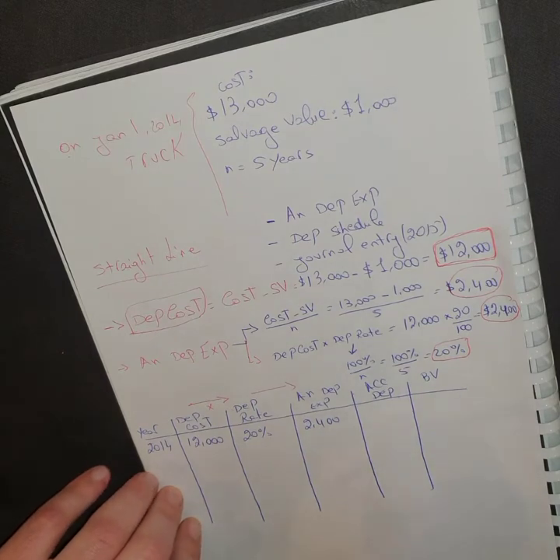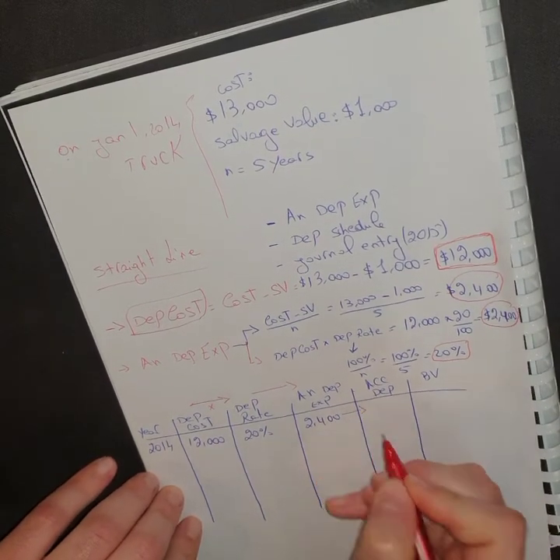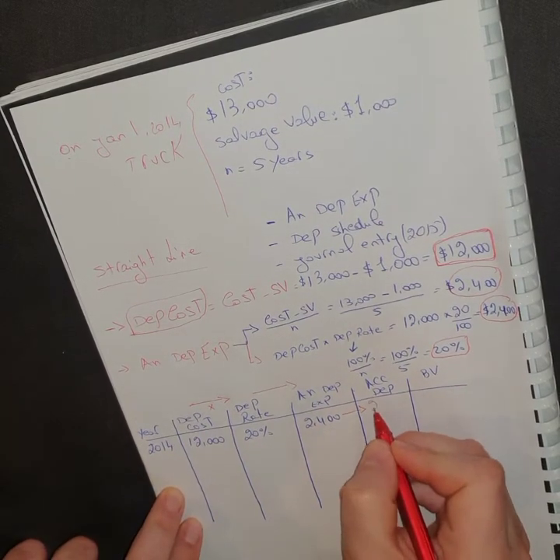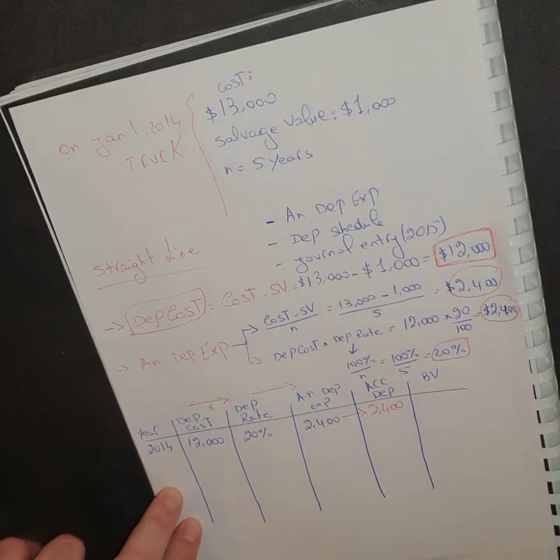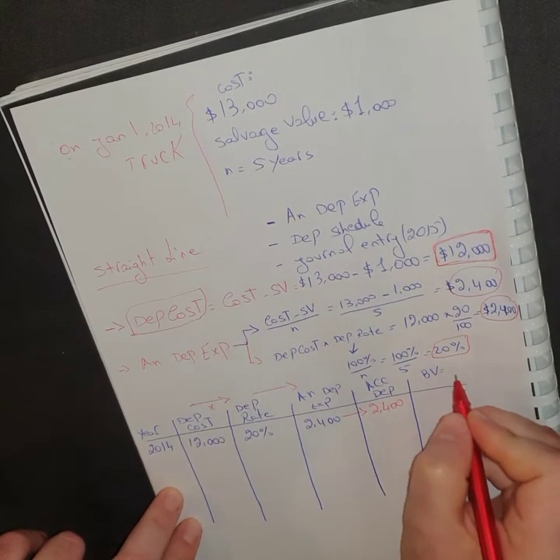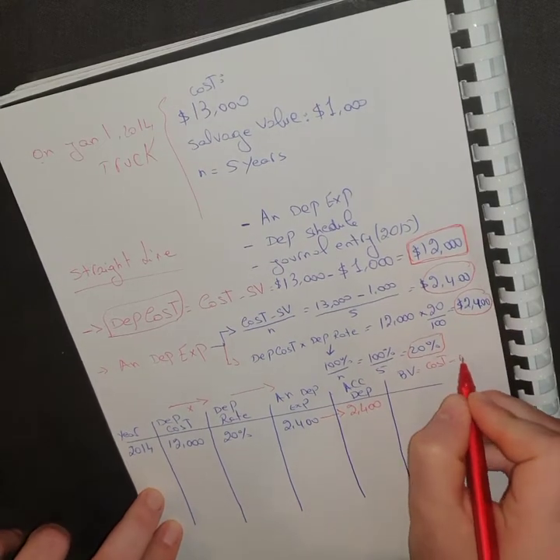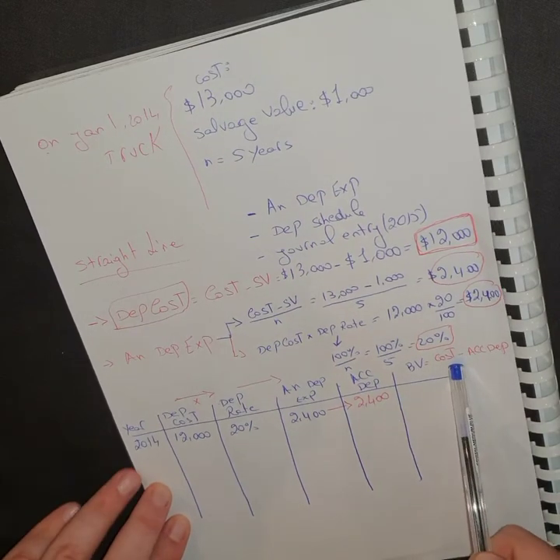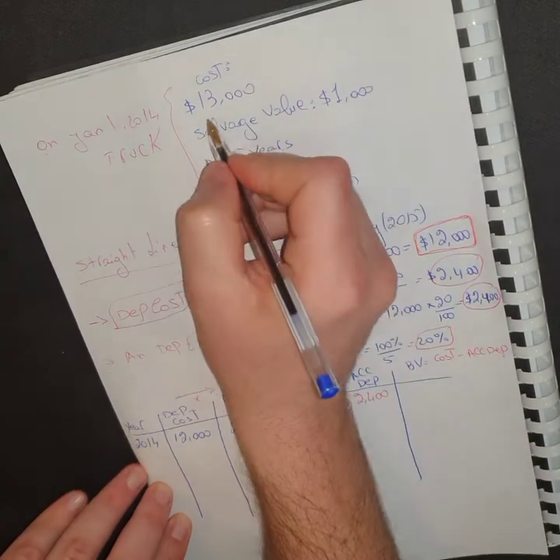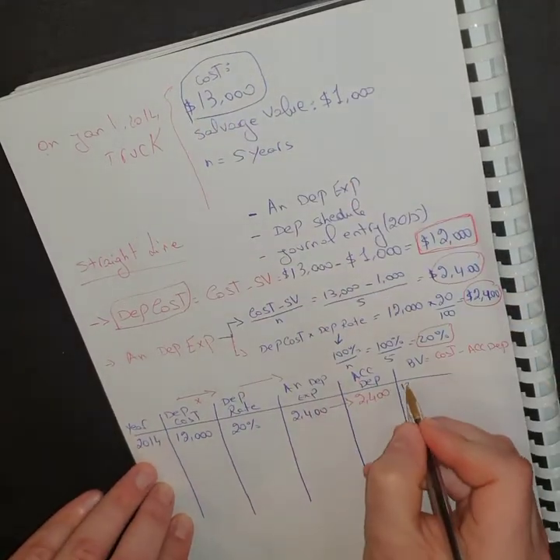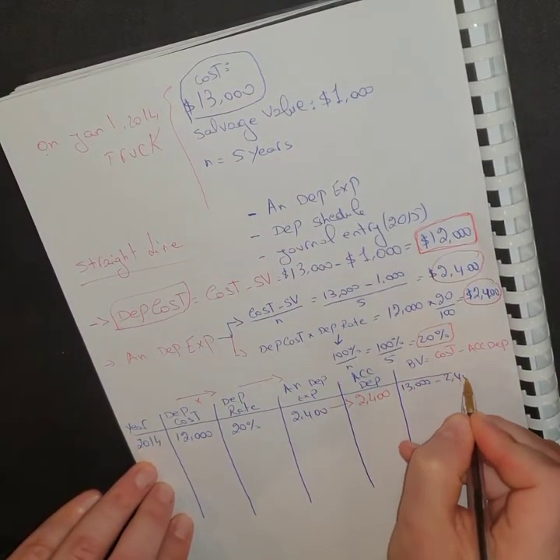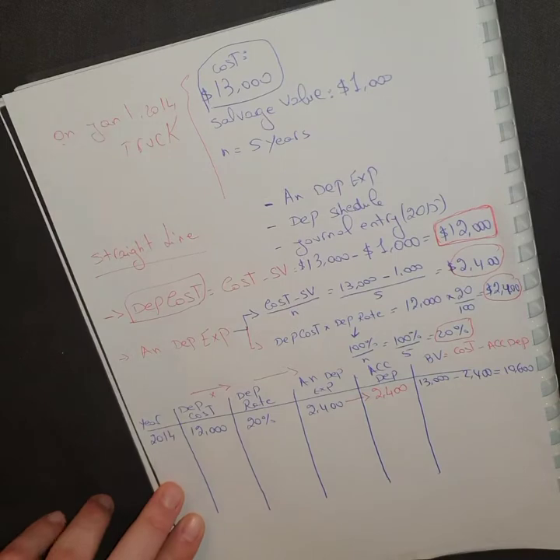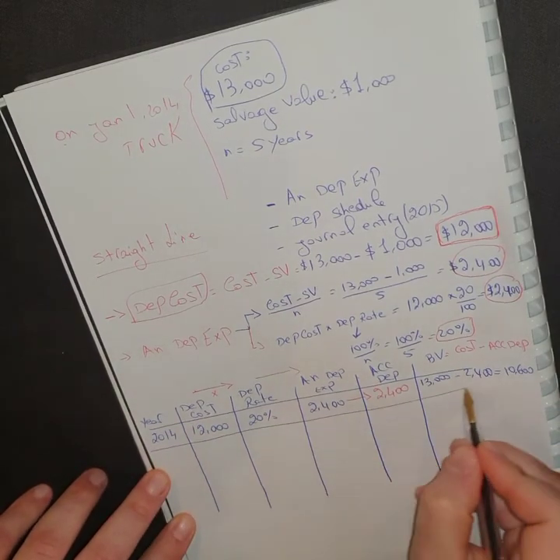The accumulated depreciation for the first year is equal to the annual depreciation expense, always in the first year only. So 2,400 will be transferred to this column. And finally, the book value equals cost minus accumulated depreciation, always. So we have to look in this row at the cost and not the depreciable cost. The cost is 13,000. So 13,000 minus 2,400 equals 10,600 for the first row. And this is the first row.